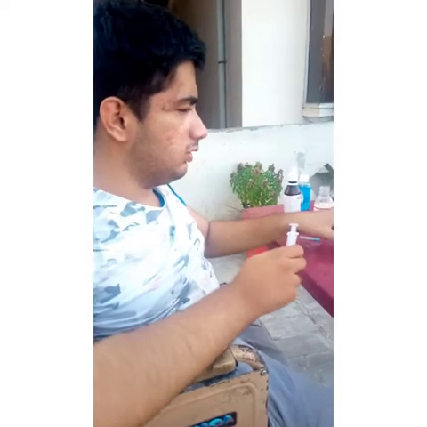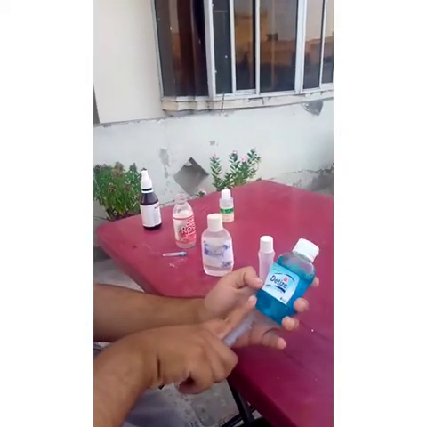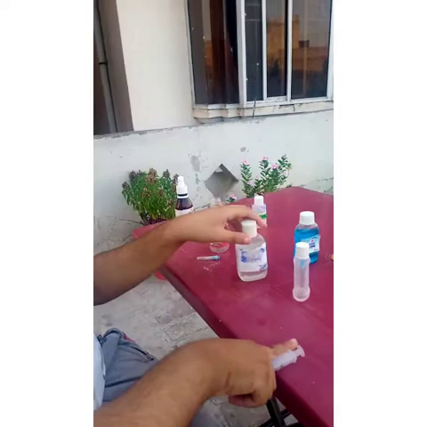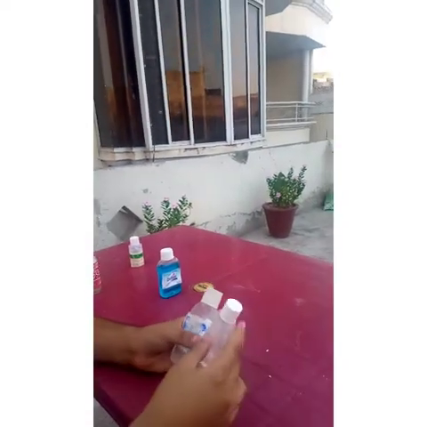In this video I teach you how to make a sanitizer. You can see in my hand this is a sanitizer. This sanitizer costs 450 rupees for 60 ml. I'm making it for only 1 rupee per 50 milliliter. I already have ethanol in this bottle.